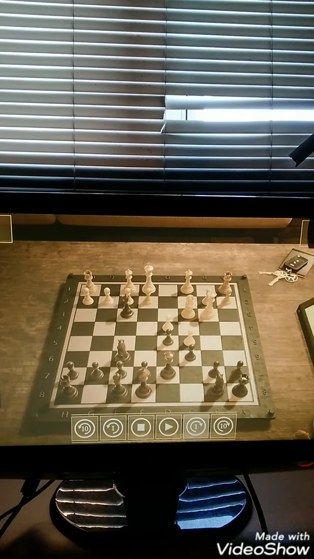And then my bishop takes his knight on f3, because I feel that's a good move because it's forcing him to double up his pawns, which is not good for him.